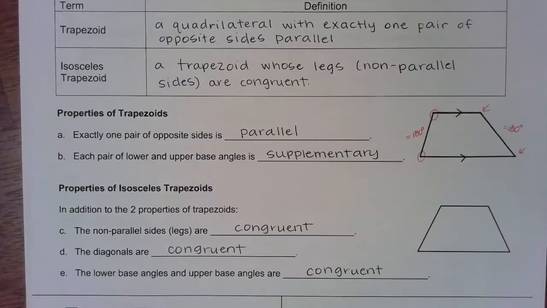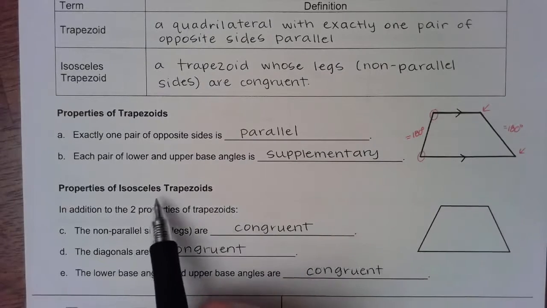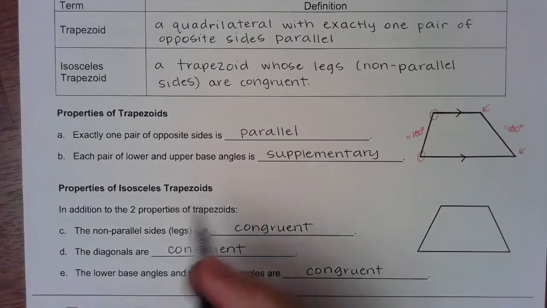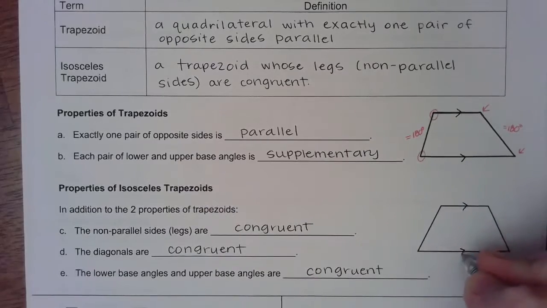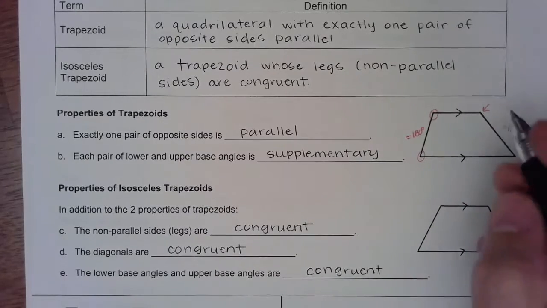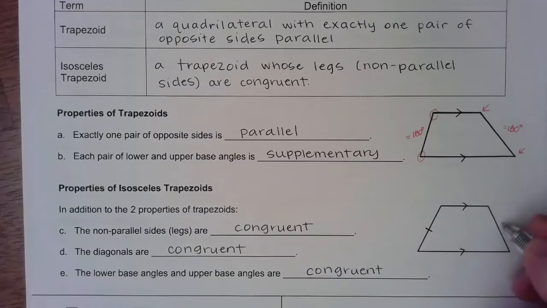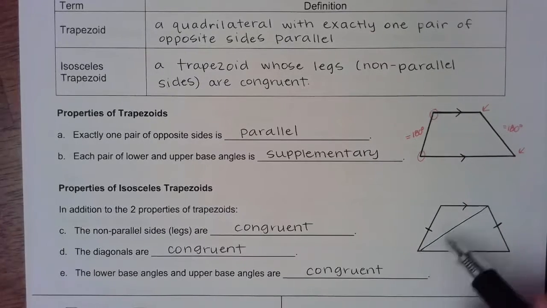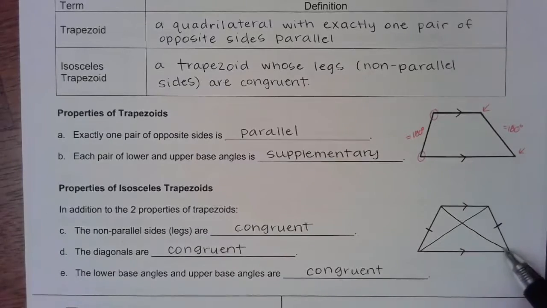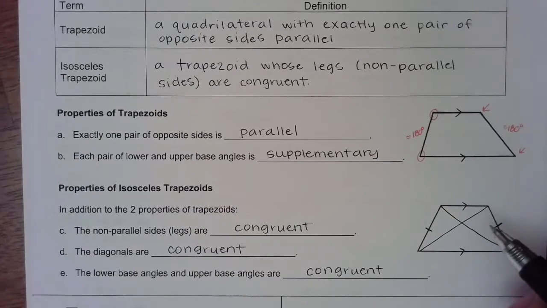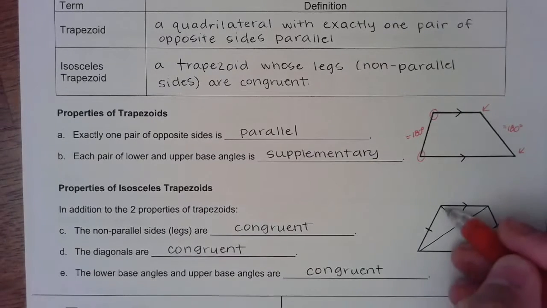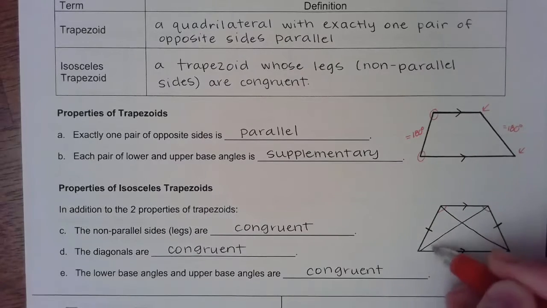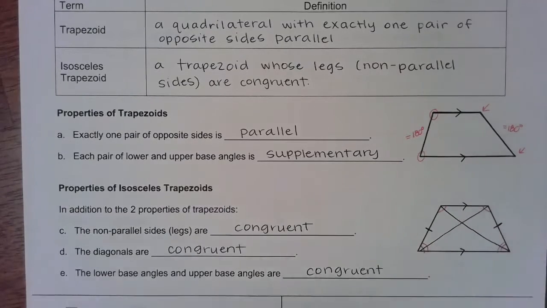In addition to the two properties of trapezoids, there's a special kind of trapezoid called an isosceles trapezoid, where these two sides are still parallel, and the same thing's true about those angles equaling 180 degrees, but in an isosceles trapezoid, these two sides are congruent to each other. In an isosceles trapezoid, the diagonals are congruent to each other as well. They don't bisect each other, though. And then it says that the lower base angles and the upper base angles are congruent to each other. So this angle and this angle are the same, and then this angle and this angle are the same in an isosceles trapezoid.